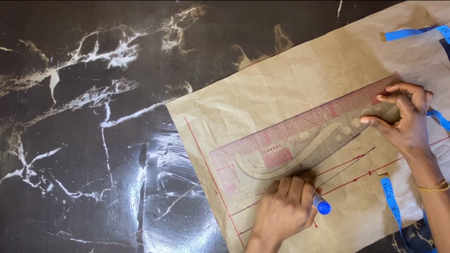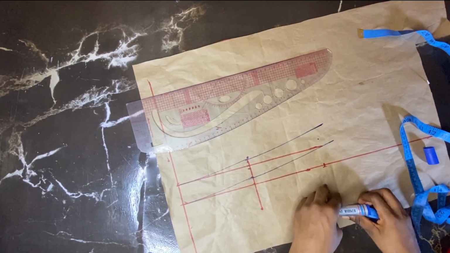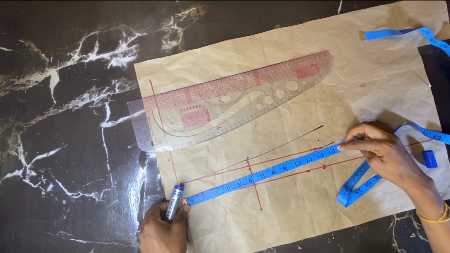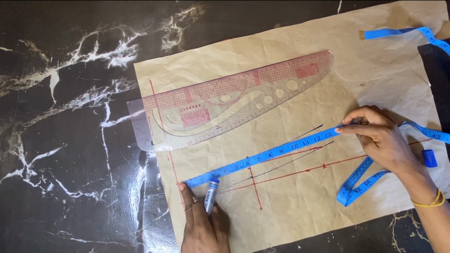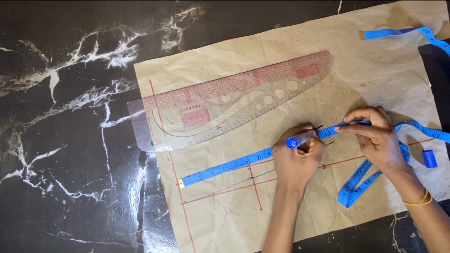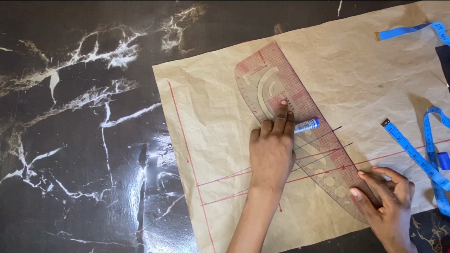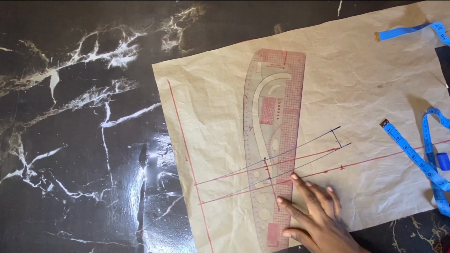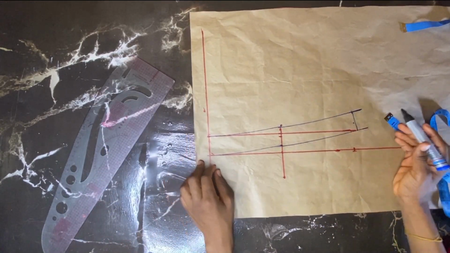So you see we have our band. Our band's already coming into life. It might not be the same, so I'm just going to mark my 12 inch. You can see it's longer than 12 inch. So I'm just going to mark my 12 inch and connect. So you see that's our back.